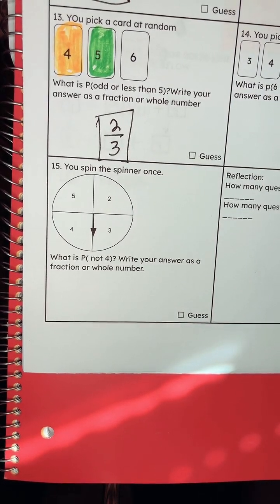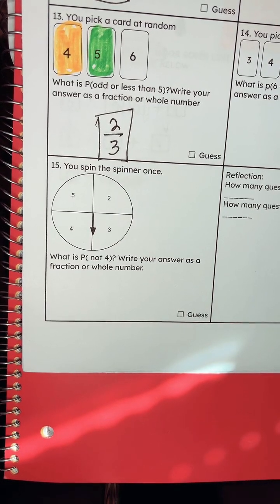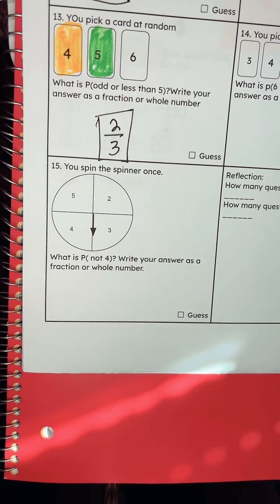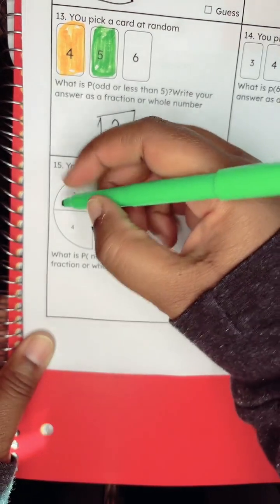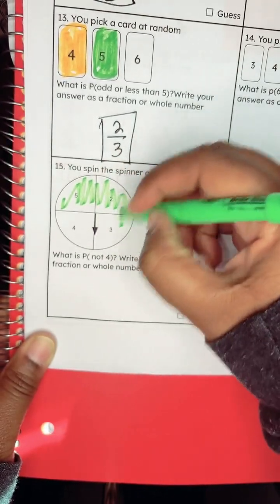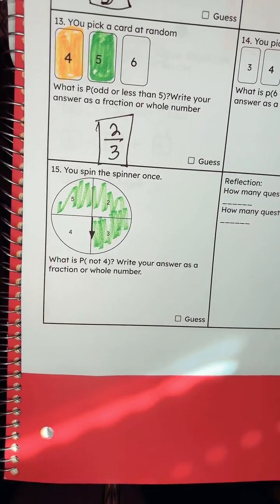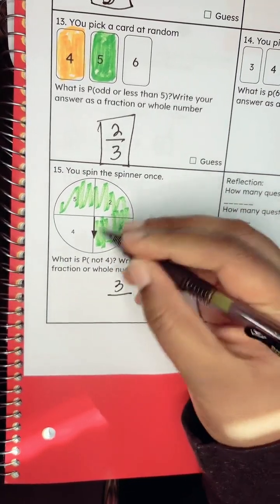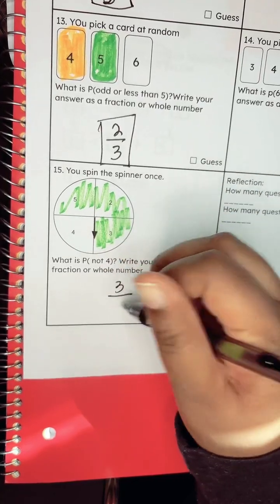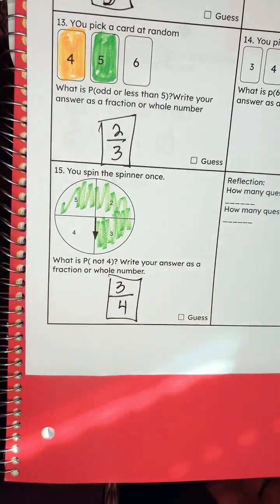All right, 15. You spin the spinner once. What is the probability of not 4? So we're not going to land on 4. 3/4, 3/4. Let's go, you guys. You guys see it right away with these pictures, or you just see it right away. You don't necessarily need the picture. But for my visual people, this does help. So if we're not focusing on the 4, well, we have 3 pieces that are highlighted. That's our numerator. And then how many pieces do we have total is 4. That's how we get 3/4.